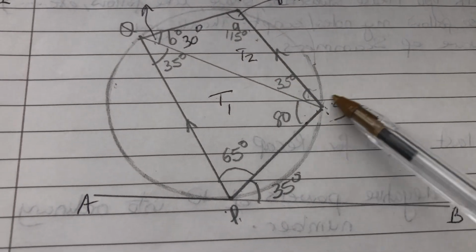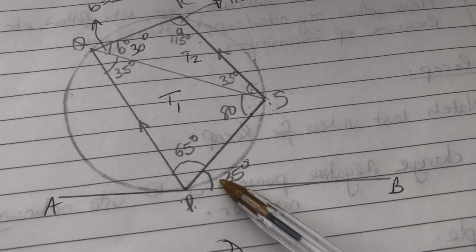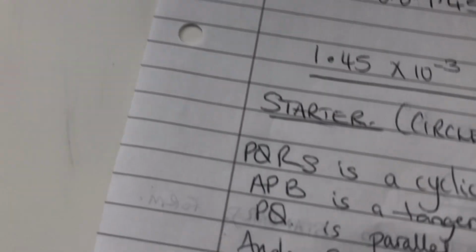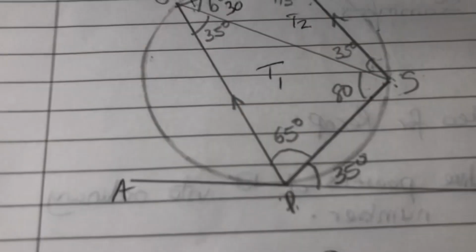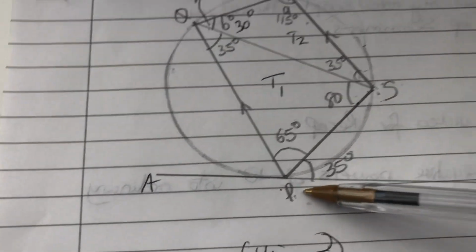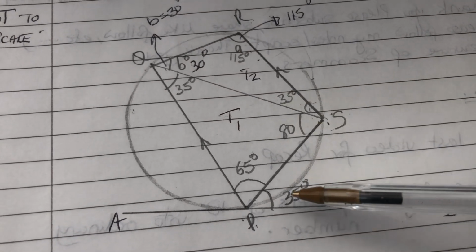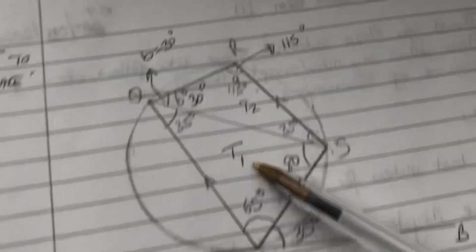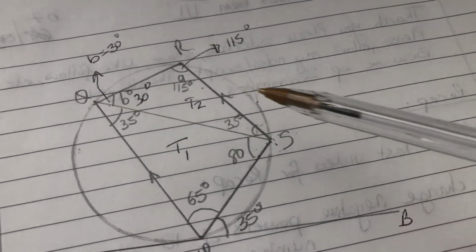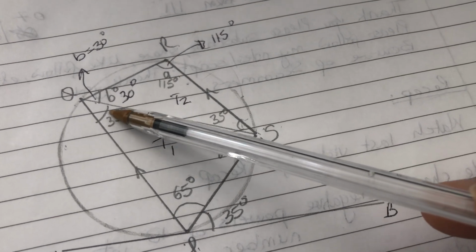And then with the same cyclic quadrilateral, angle SPB is 35 degrees. So this angle here, SPB is 35. Okay, the outer angle here, that is 35. And then angle PSQ is 80. So angle PSQ is 80. So we've been given this and we've been given that. Now what are we supposed to find? Find PQS. So PQS, this angle here, we have to find it.